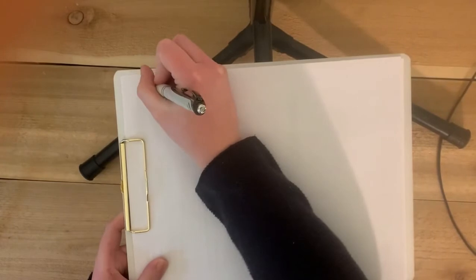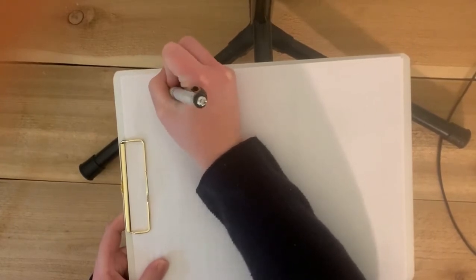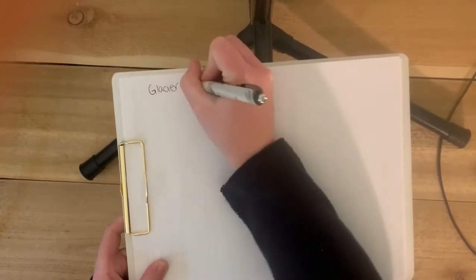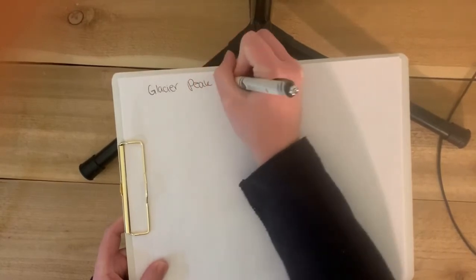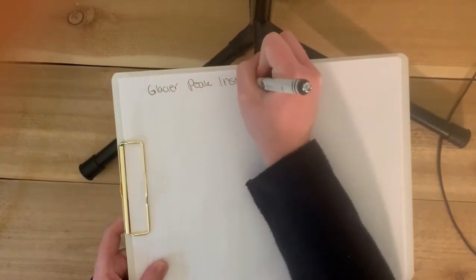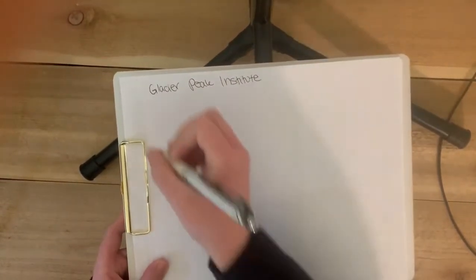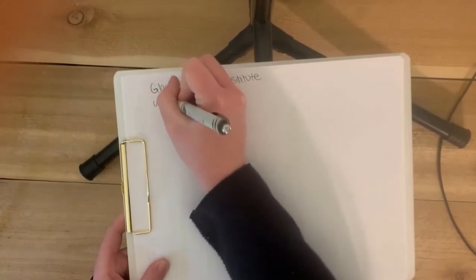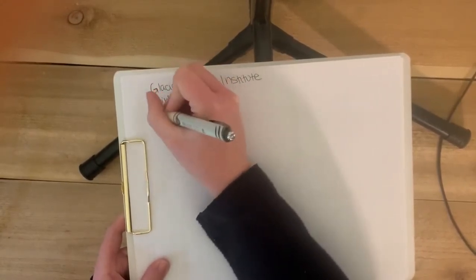Okay guys, so basically we're going to start writing about our project here. I always like to start by writing the name of the company, just so I keep it in mind. And then we'll start writing what they're looking for in a logo.